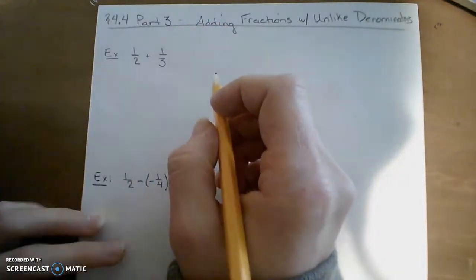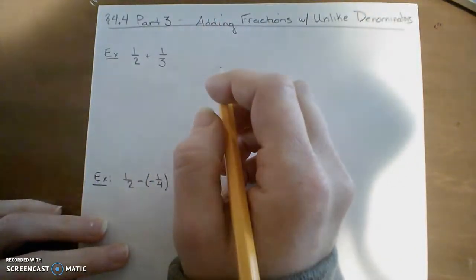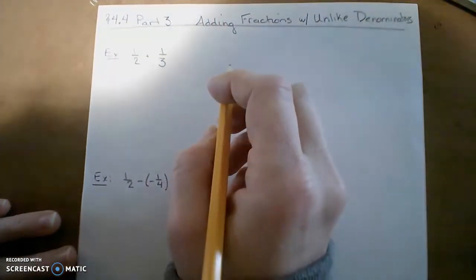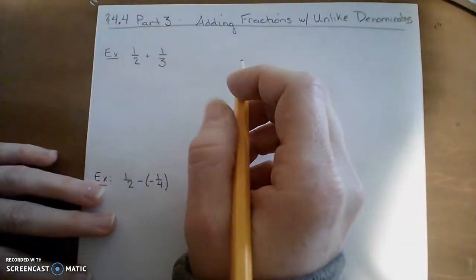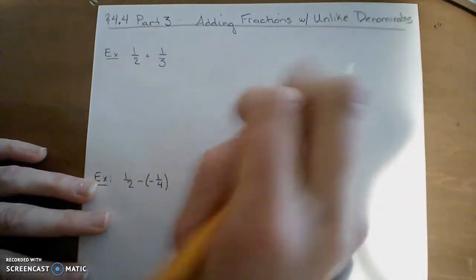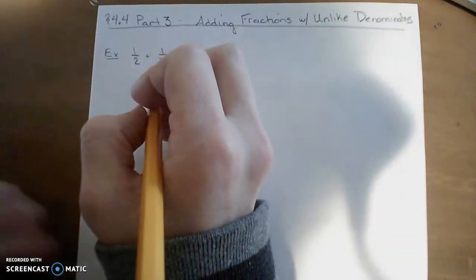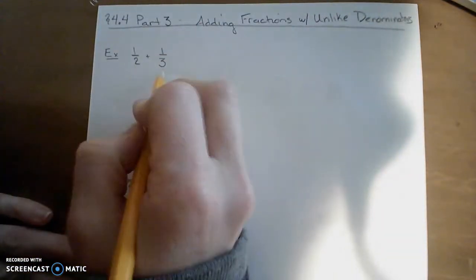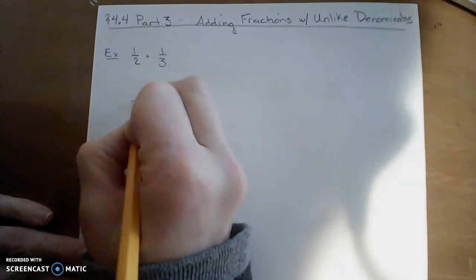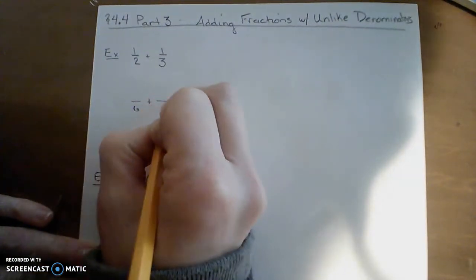All right, now that we know how to find the least common denominator, let's go ahead and put that into practice with adding and subtracting fractions that have unlike denominators. First example, 1/2 plus 1/3. We have to first convert these into fractions with the same denominator. 2 and 3 both go into 6. That one doesn't require a lot of work, right?